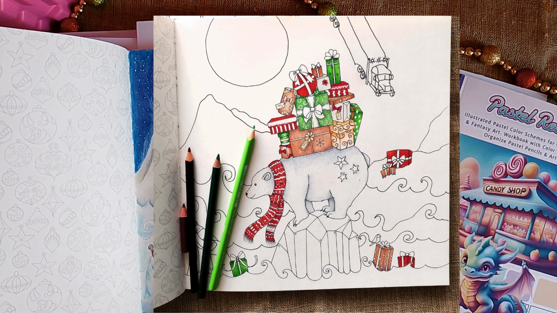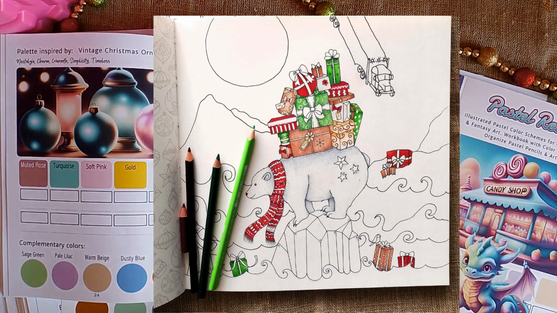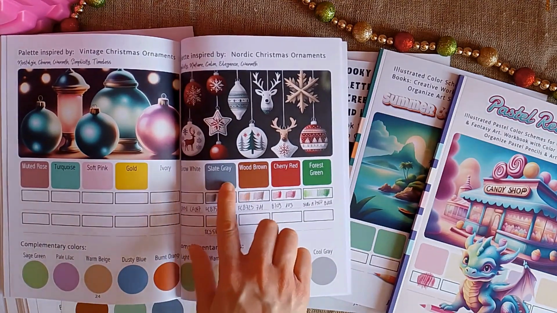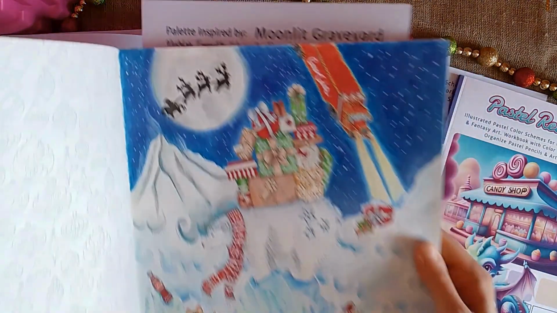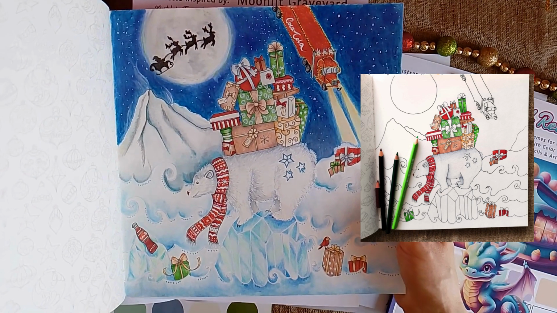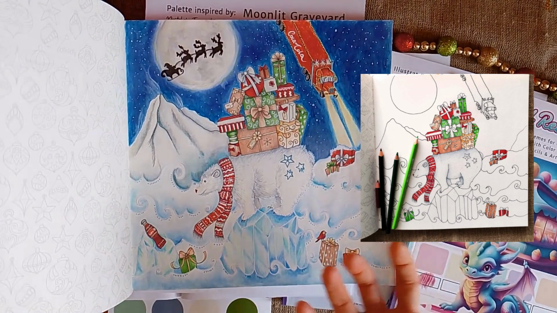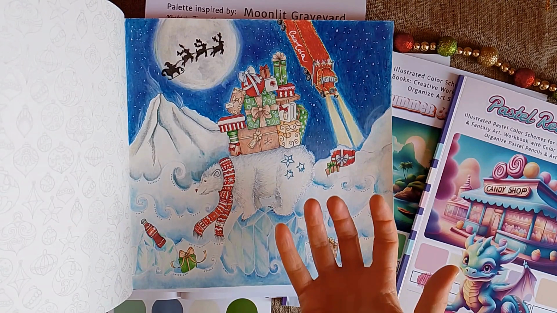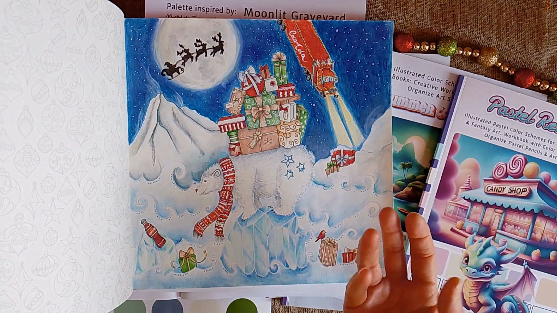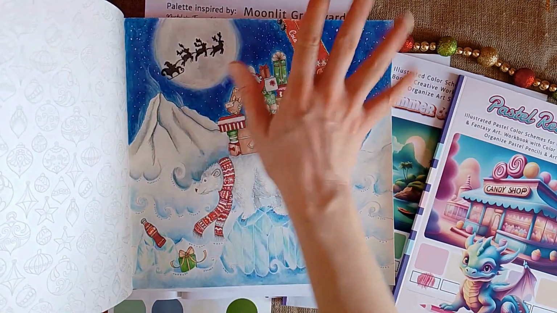At the phase of using only the colors from the main palette, like Snow White, Slate Green, Wood Brown, Cherry Red, and Forest Green, this page had truly this vibe of Nordic charm, but once I started to add more complementary colors, including this midnight blue, the original vibe of Nordic magic started to fade away a little bit into the background.